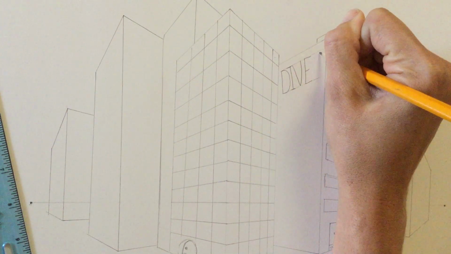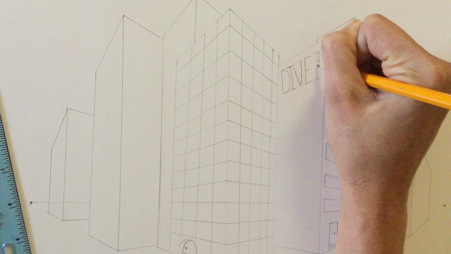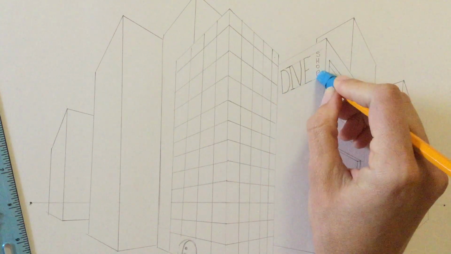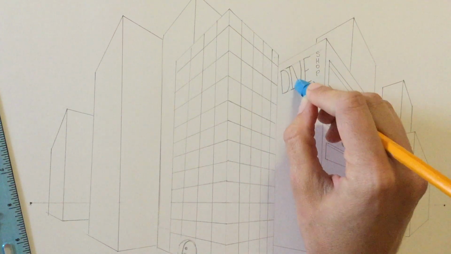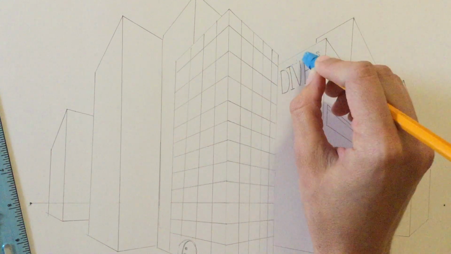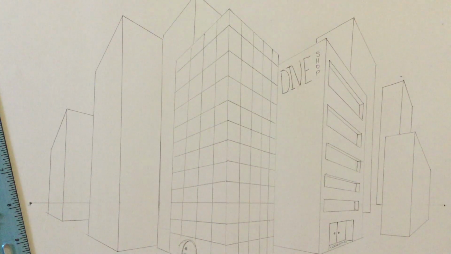So I'm going to do dive, and then I'm just going to get interesting with it here. And I'm going to put in some words that go that way. Okay, and then I can erase the little guidelines that I made because now my word is on there at the correct angle for my dive shop.